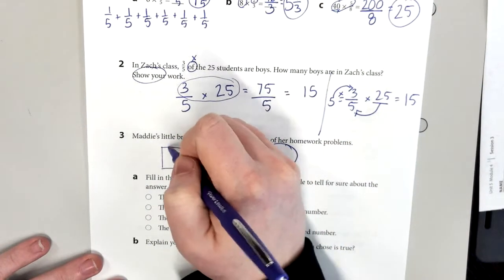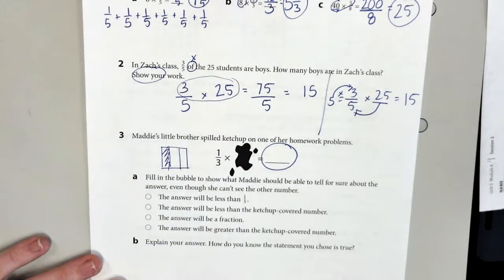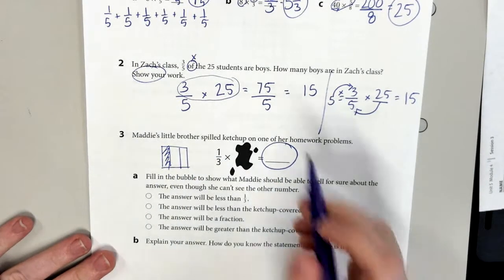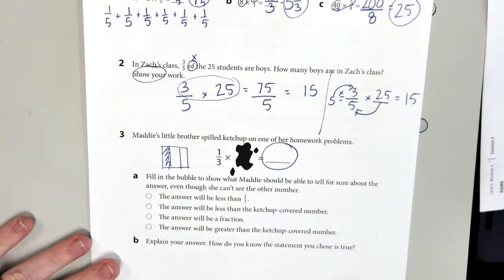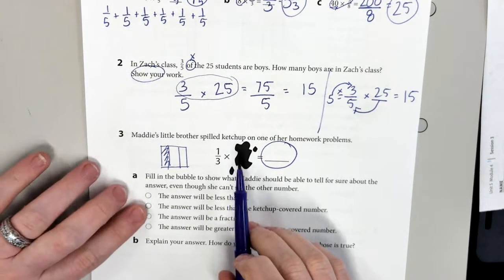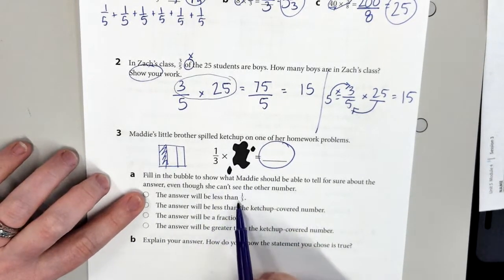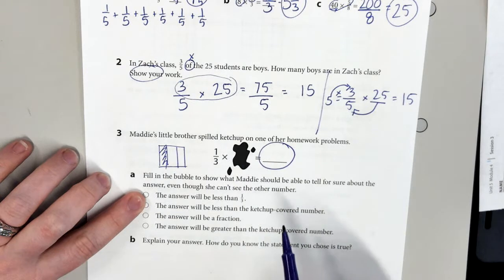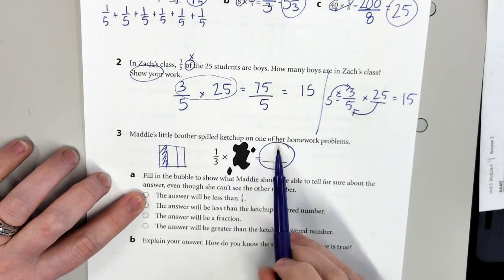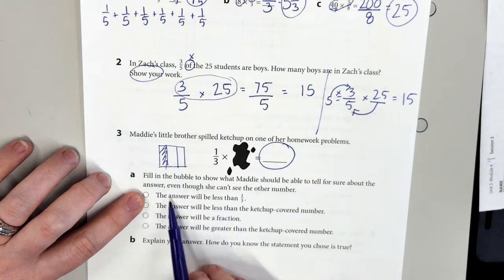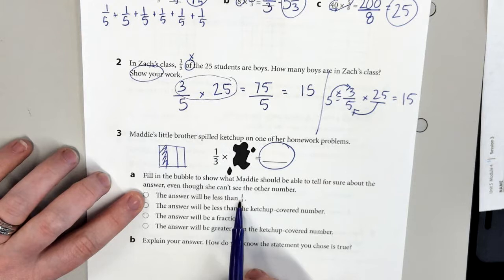So I'm just visualizing what 1/3 would look like. Okay, so I know that I'm taking 1/3 times something. Taking it times something, what is my answer going to be? Well, I know 1/3 is less than 1. If I take it by any number, will my answer be less than 1/3? If I take 1/3 times 0, I'm going to get 0. If I take 1/3 times 1, I'm going to get 1/3. So if this is a 0 or a 1/3, I know that my answer won't necessarily be less.